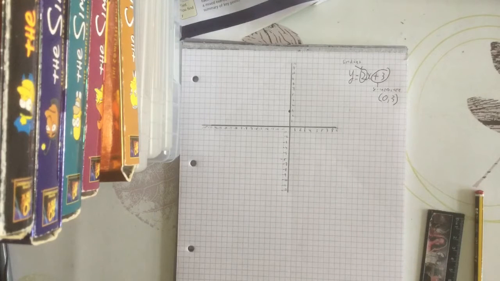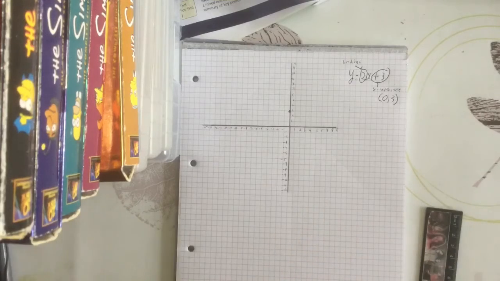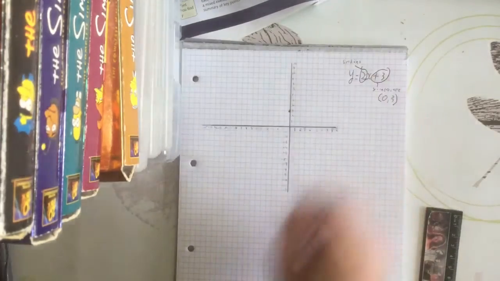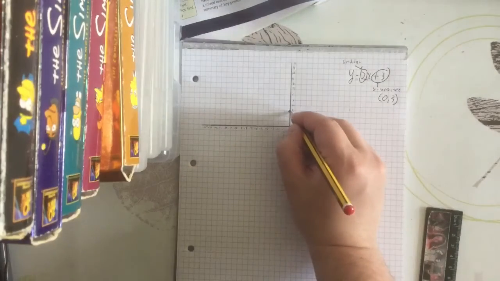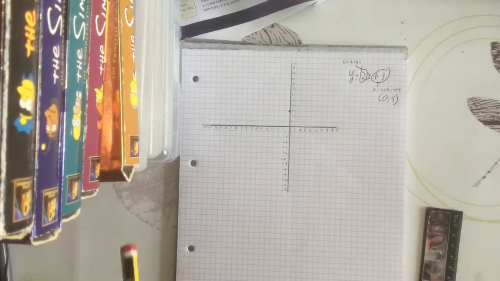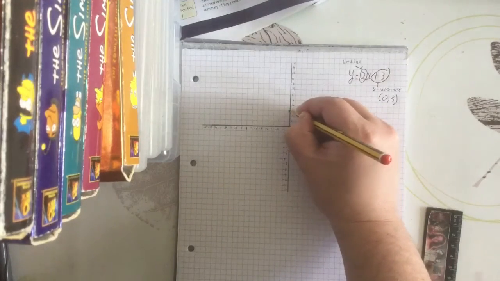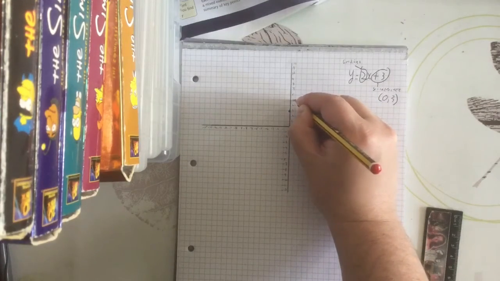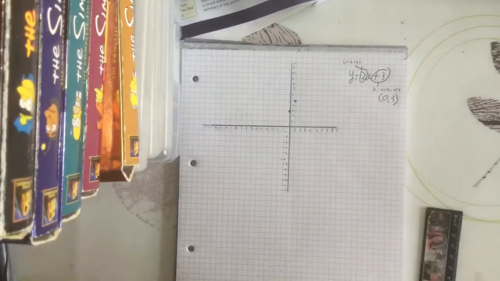Now, this is how the gradient comes into this. The gradient means how steep our line is. Because our gradient is 2, it means that for every x coordinate we go across, for every whole number, we go up twice. So we go across once, up by twice, making that.